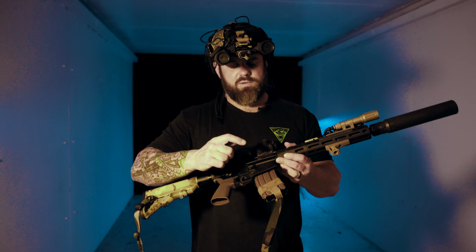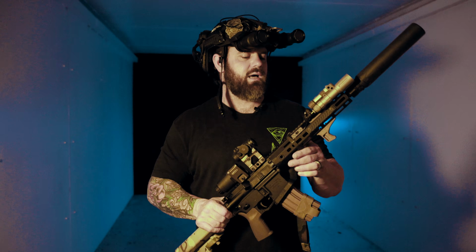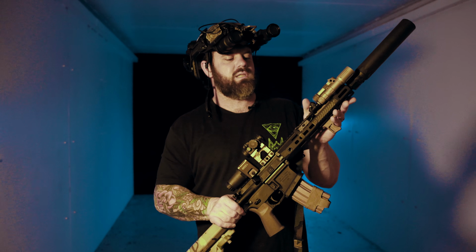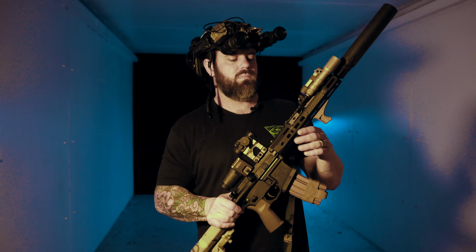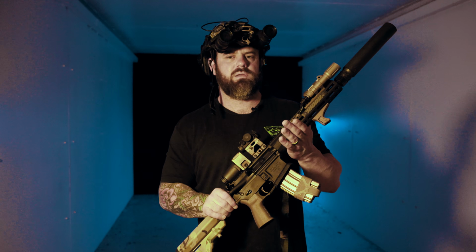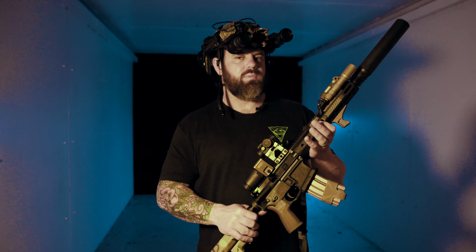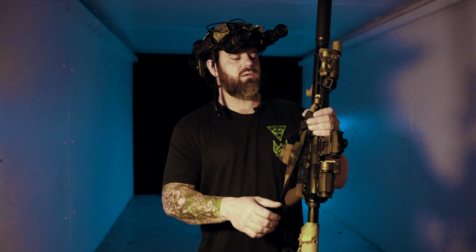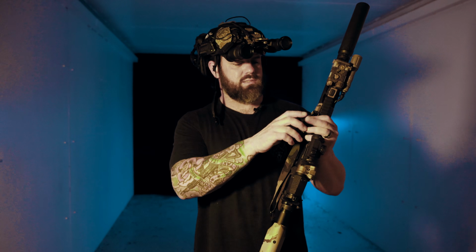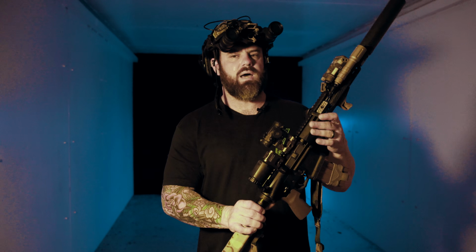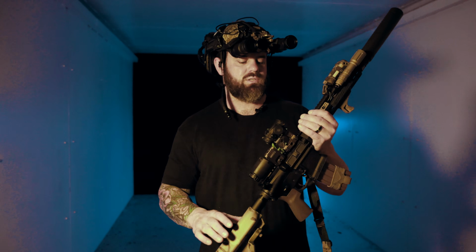Got some HRF stuff on here, the HRF magwell, like that a lot. This is the HRF ramp. Puts that mod button just in that 45-degree position. I've gotten accustomed to that, so I can't really run a rifle without it. Forward Concepts cable management. And then a Reptilia QD socket there. I like these a lot because it turns the QD back towards you. It doesn't get bound up. You don't twist the sling up as much.